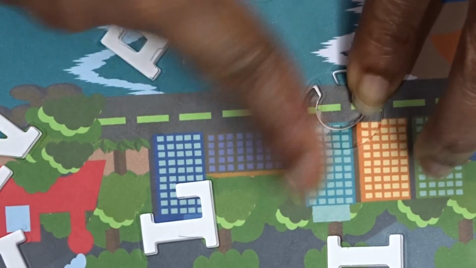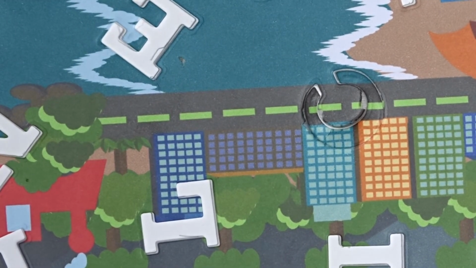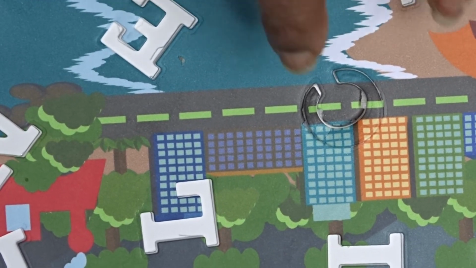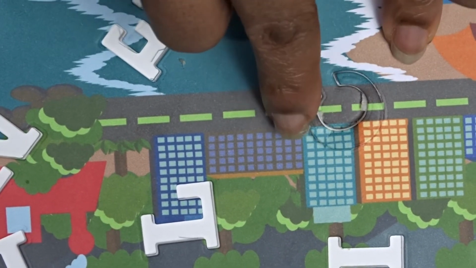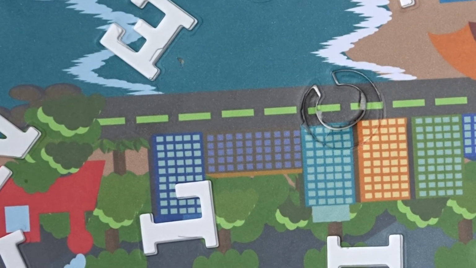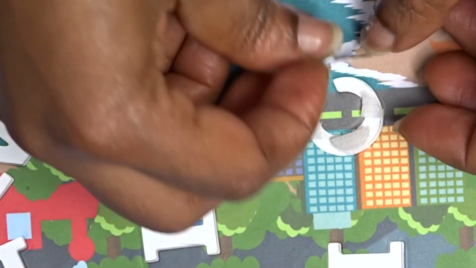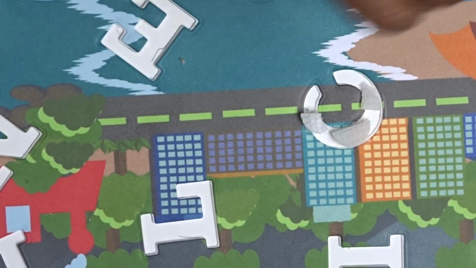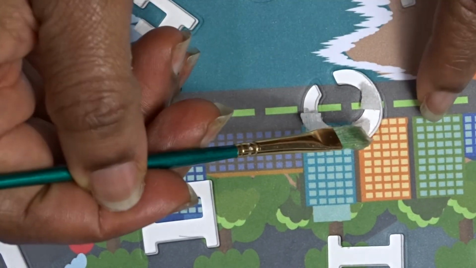So I press down hard, and apart from forming the pattern, it's going to stick in the exact place that the bottom loops are. So when I take it off, oh, it didn't stick properly.